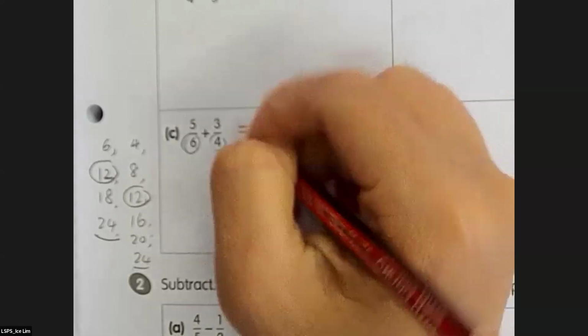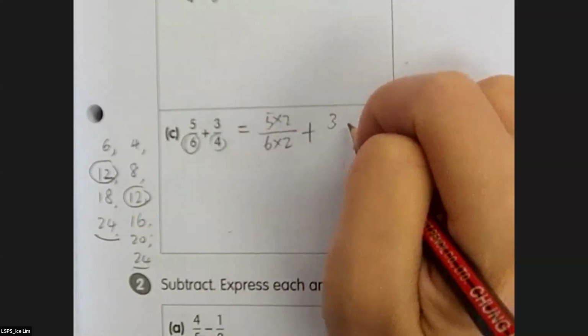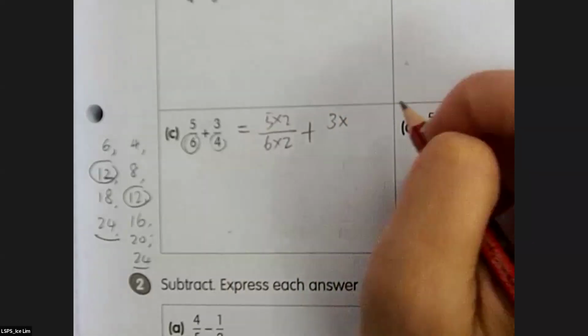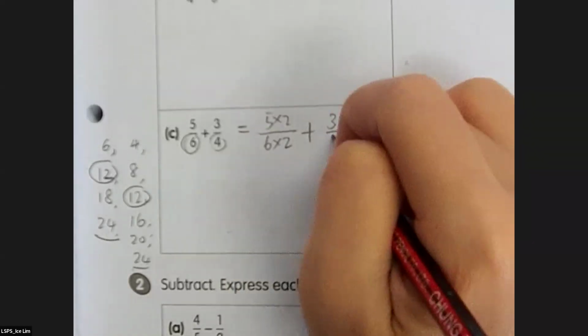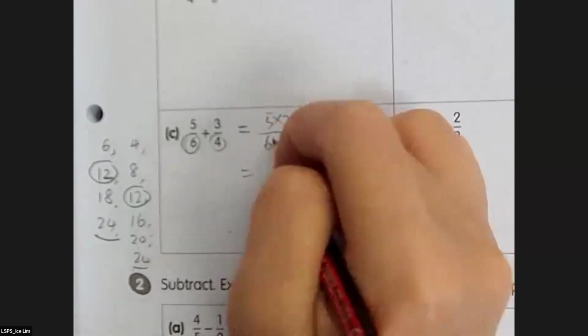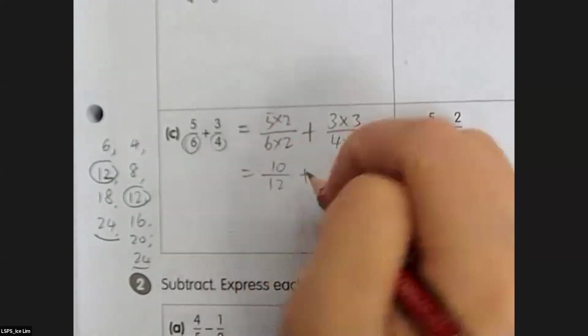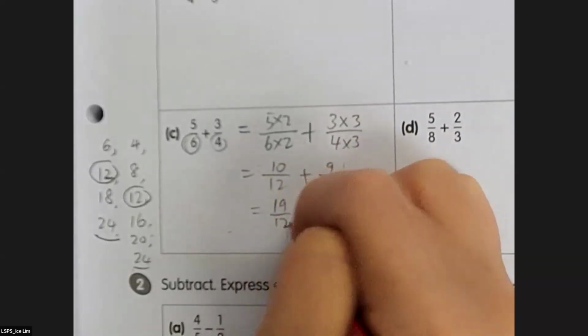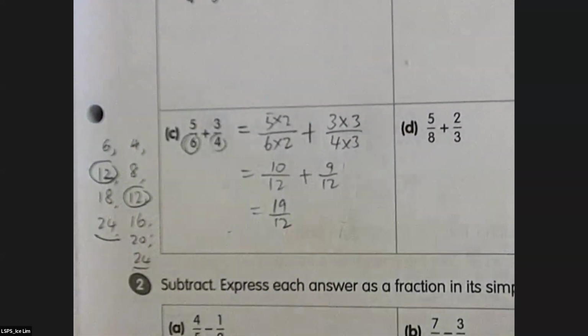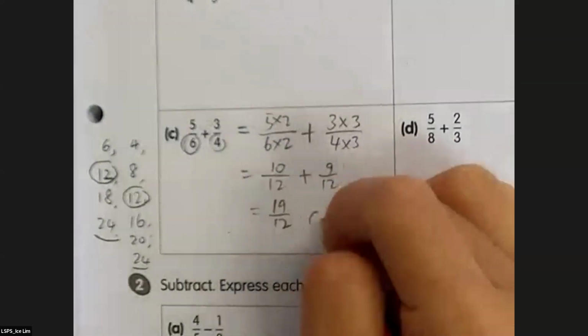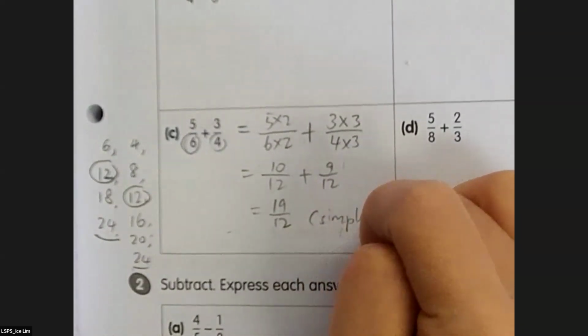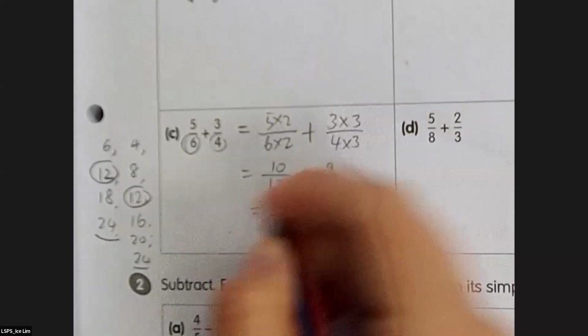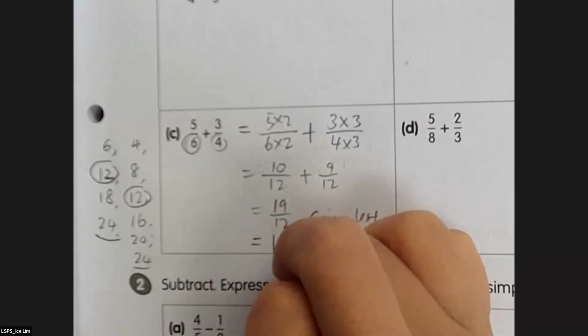So what he did was 5 times 2 and then 6 times 2 for the first fraction. Then the second fraction is 3 times 3 and 4 times 3. So you get 5 times 2 is 10, 12 plus 9, 12. And then you get 19 over 12 already. So in this case, it is already the simplest form. Okay, as an improper fraction, but as a mixed number it is 1 and 7 over 12.